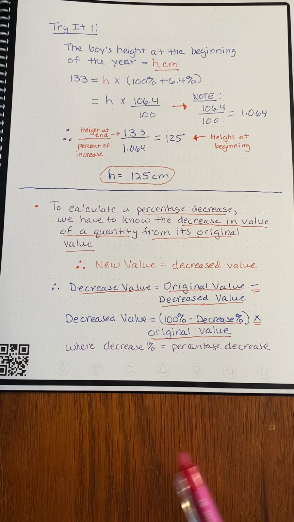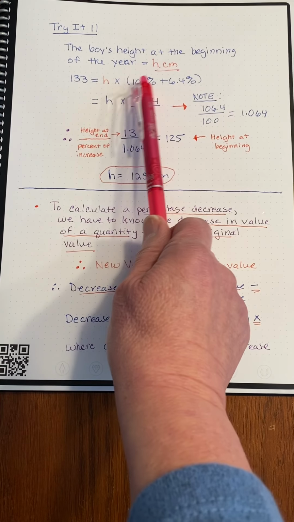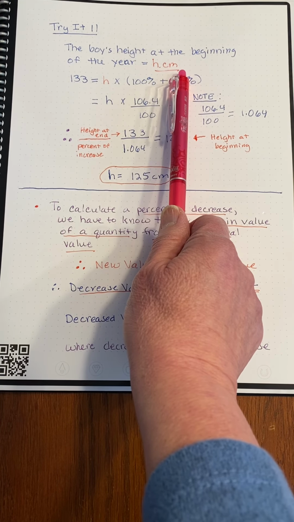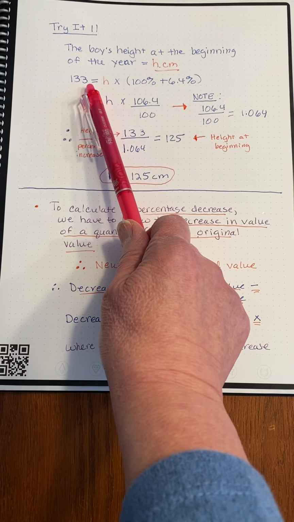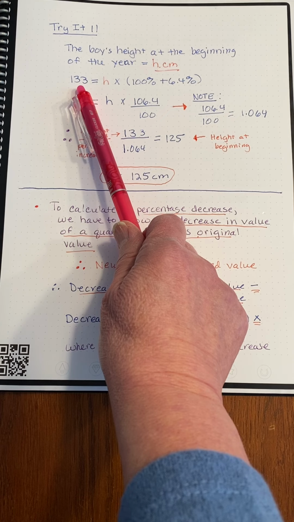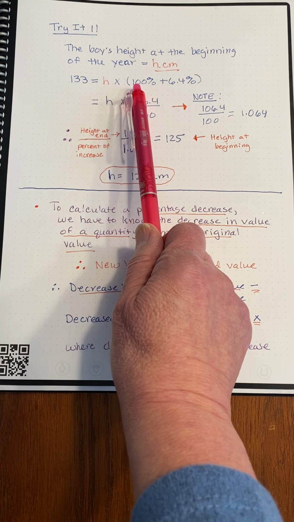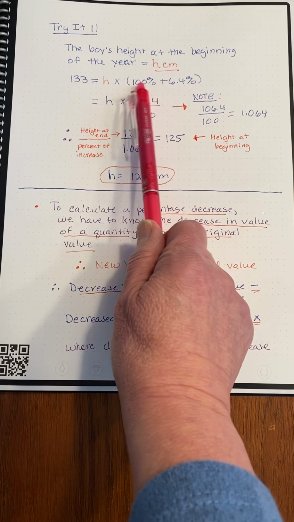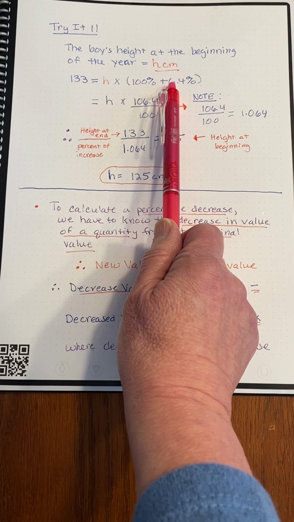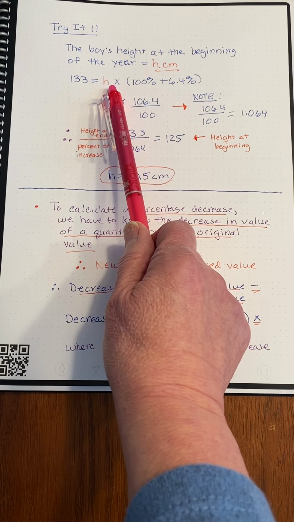Okay, now we got to go backwards. So the boy's height at the beginning of the year, we're going to just say is h centimeters. So it says that 133, now remember that's the end of the year, 133 centimeters would be the height at the beginning times the percentage of increase, which is 100% to start off with, plus the 6.4, whatever that is.